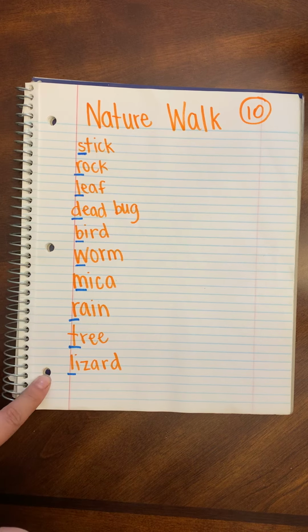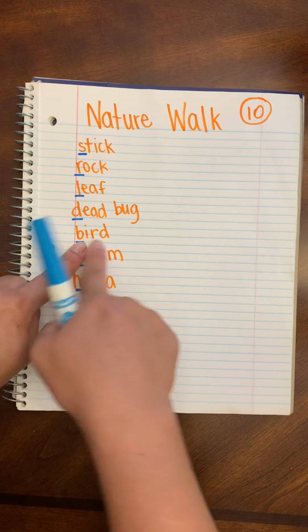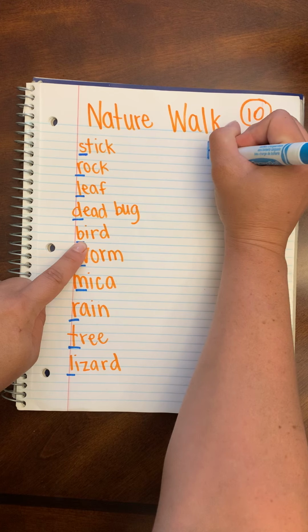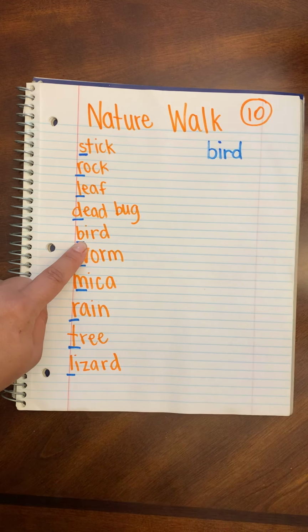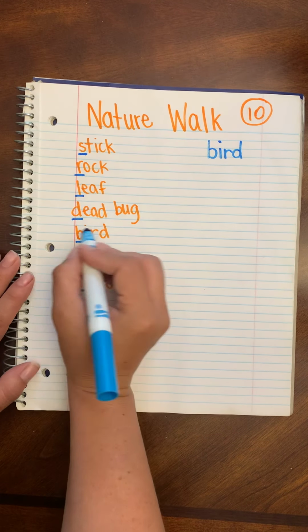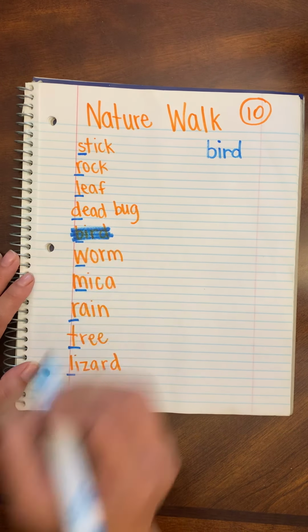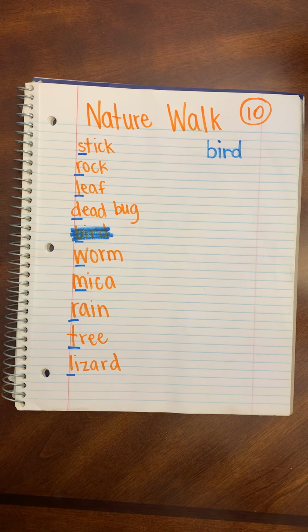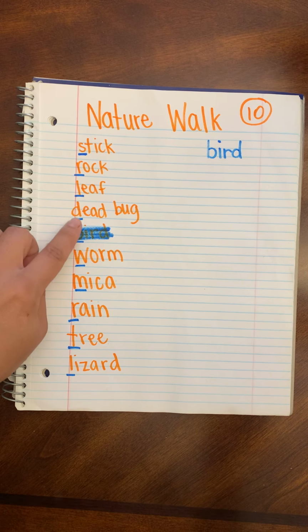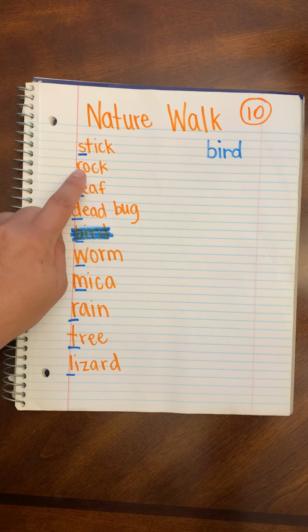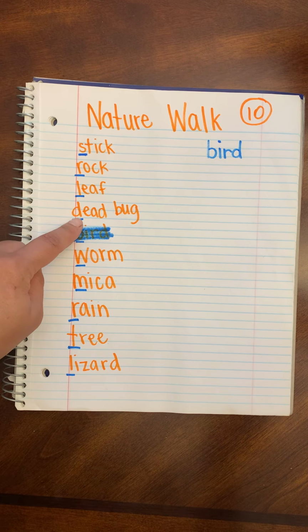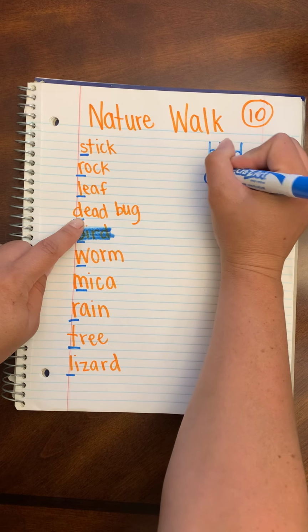So there's no A's. Is there a B? There's a B. So we write that over here. All right, we've already used that word, so we're going to cross it off. Do you see any C's? Any of these underlined letters? C. Nope. What about D? Oh, there's one. A dead bug.